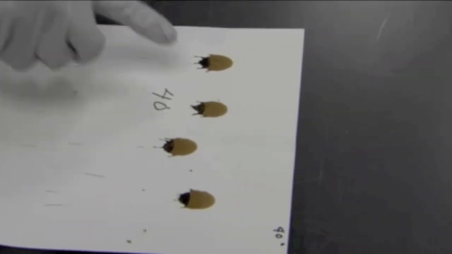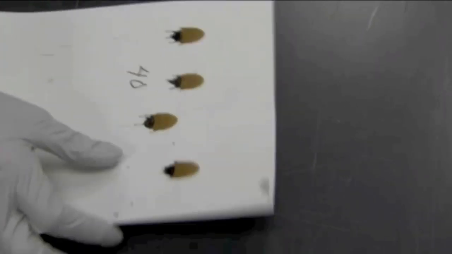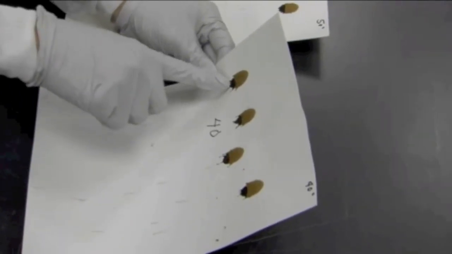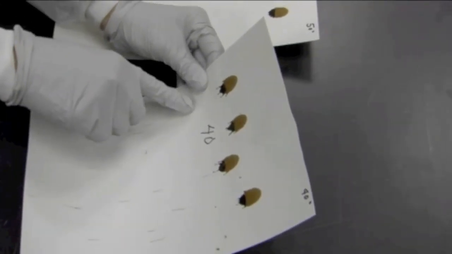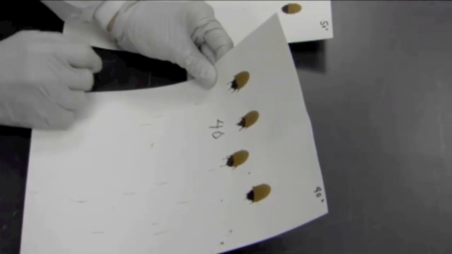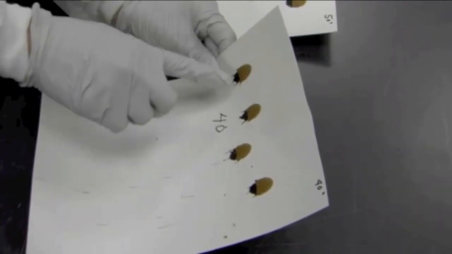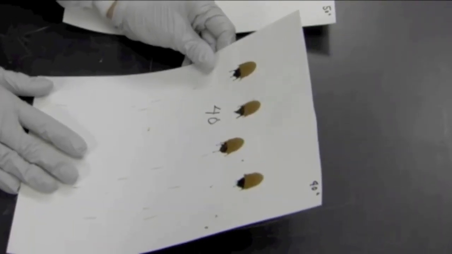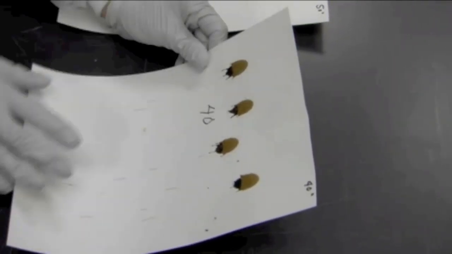So you can tell that this was dropped from up above because you have the pooling down here, as well as the satellite spatter coming off of the parent stain. But you can also tell, because of the elongation, you can calculate back the actual angle that this paper was at when the blood hit it.